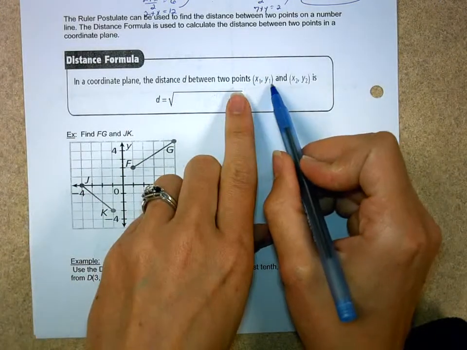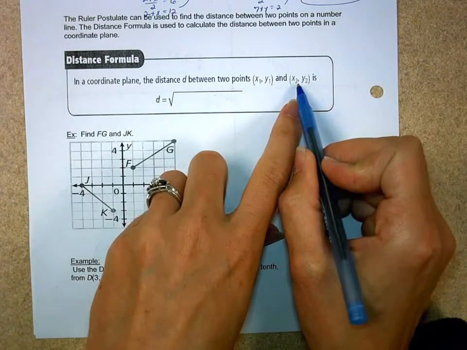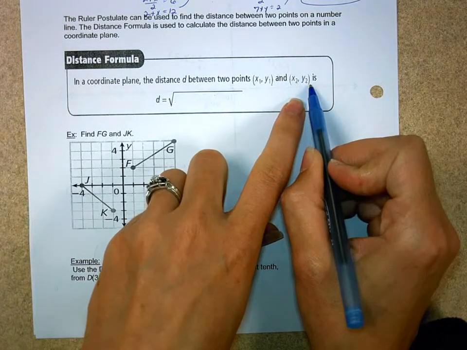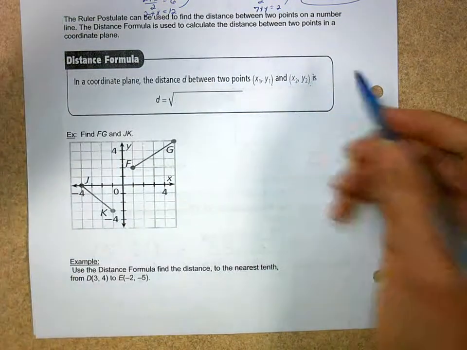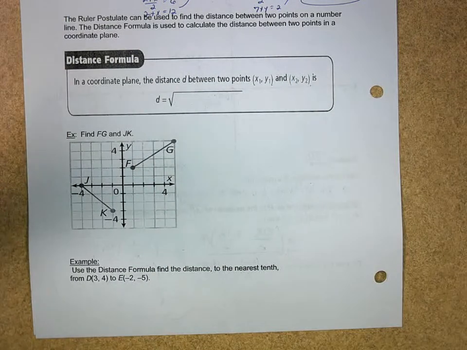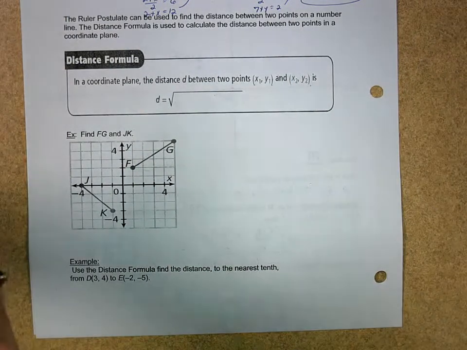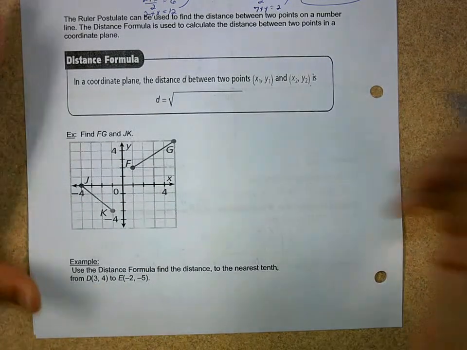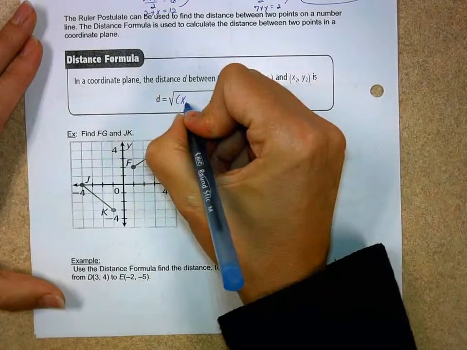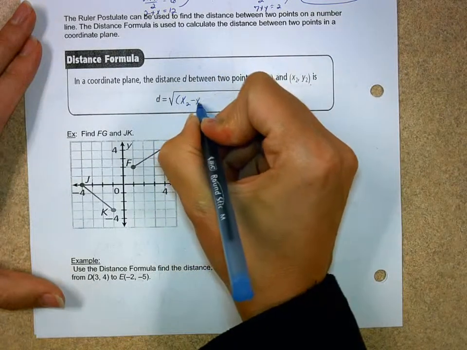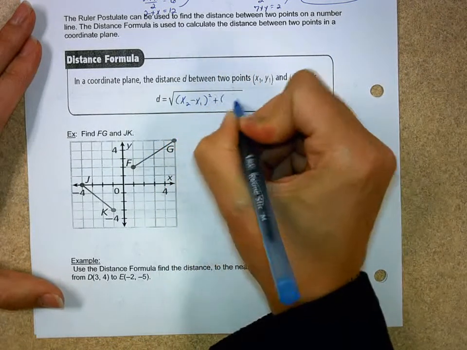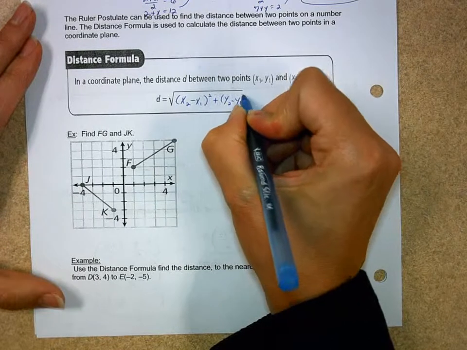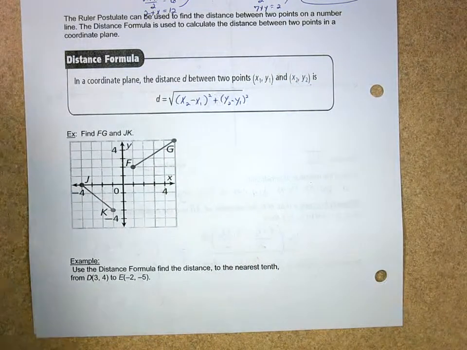Do I still have point 1, which is x1, y1, and point 2, which is x2, y2? Yes. And then I'm going to plug it in to get my values. But basically, I find the difference of the x's to find one leg. I find the difference of the y's to solve for the other leg. So it looks something like this: x2 minus x1 squared plus the quantity y2 minus y1 squared, all taken the square root of.